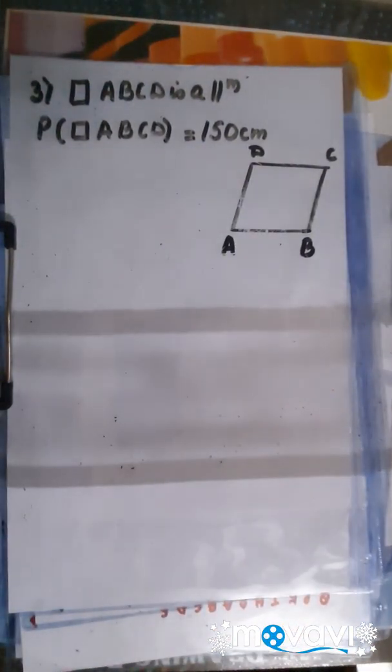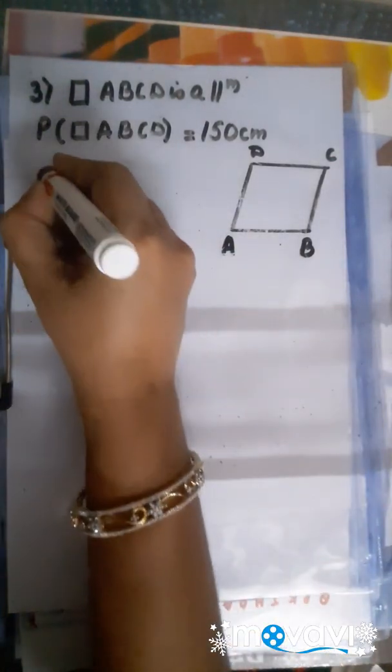Okay. Quadrilateral ABCD is a parallelogram. The perimeter of quadrilateral ABCD is equal to 150 centimeters. Now they are saying, it's very important, that one of the sides is greater than the other by 25 centimeters.